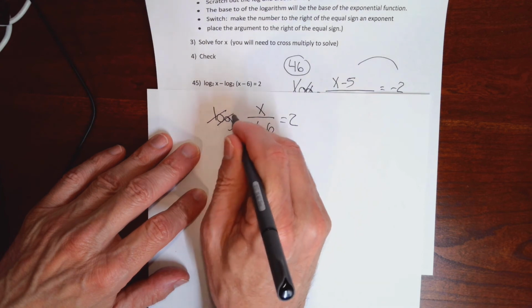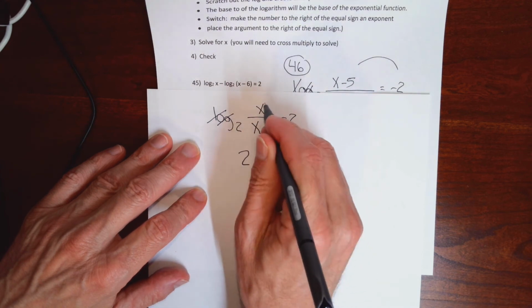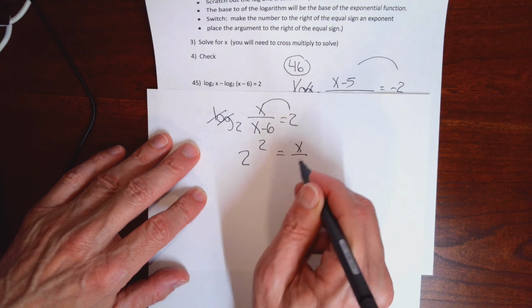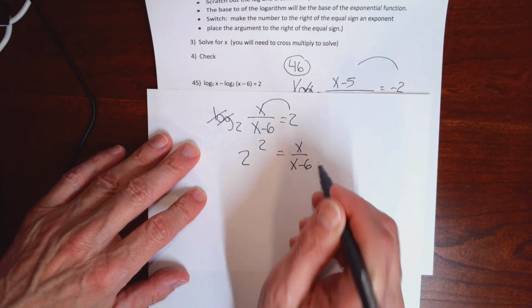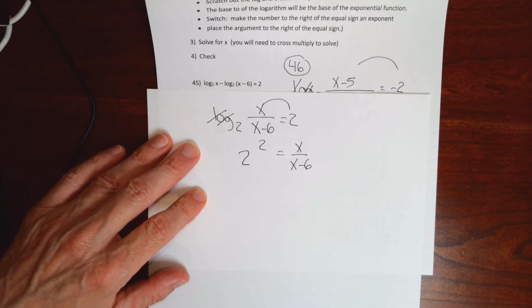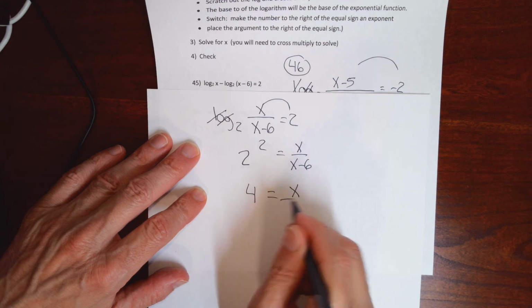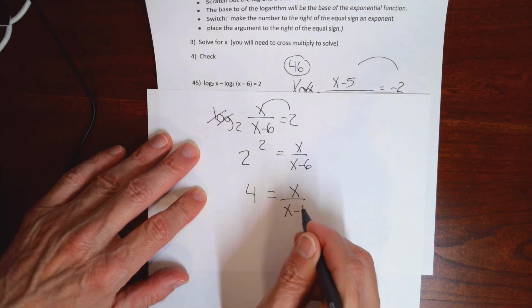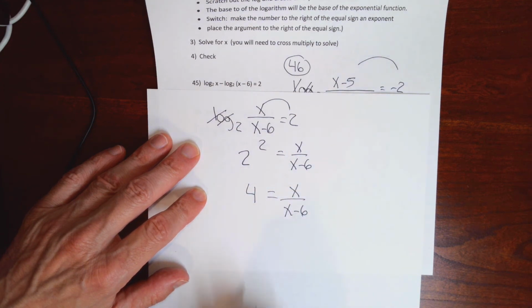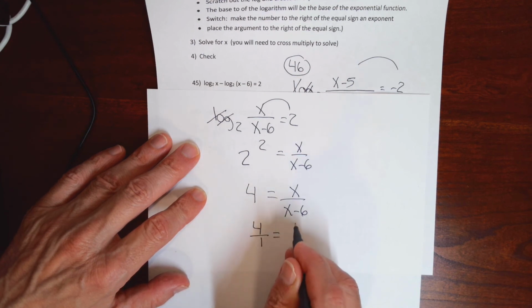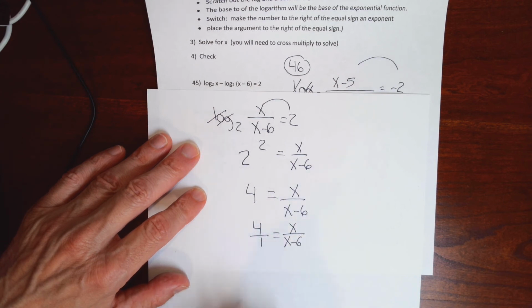Step 2, cross out the logarithm, switch the fraction with the constant to the right of the equal sign. That gives me 2 squared equals x over x minus 6. This is where your problem is a little bit different. The left-hand side doesn't simplify to be a fraction because 2 squared is just 4. I want to solve by cross multiplying. Since the left-hand side doesn't naturally come out to a fraction, I'm going to make the left side a fraction by writing it over 1.